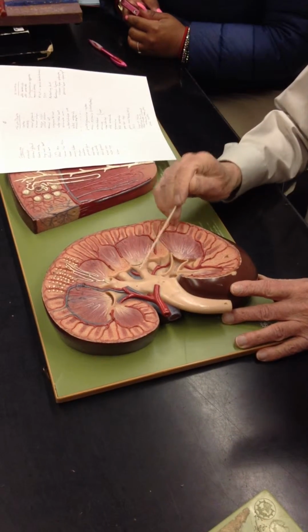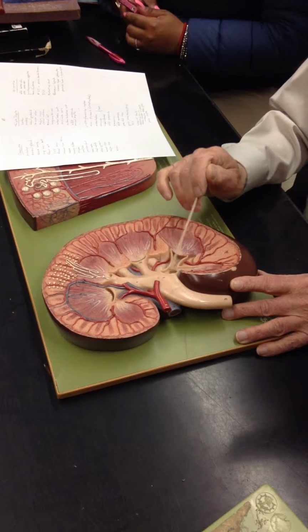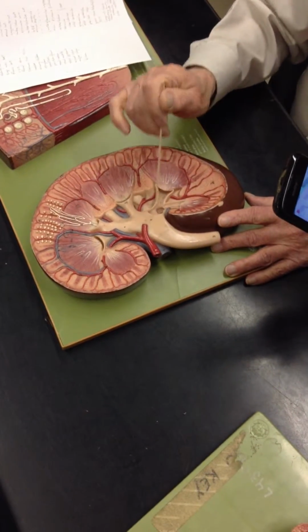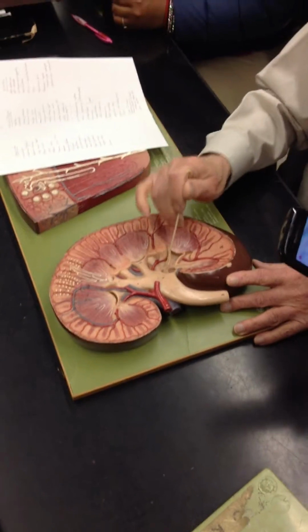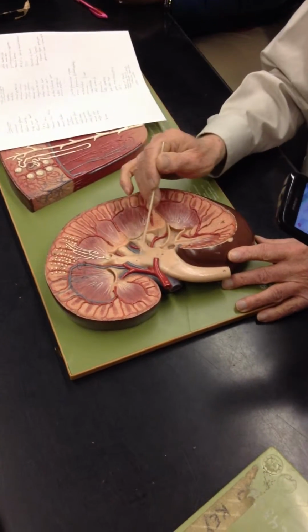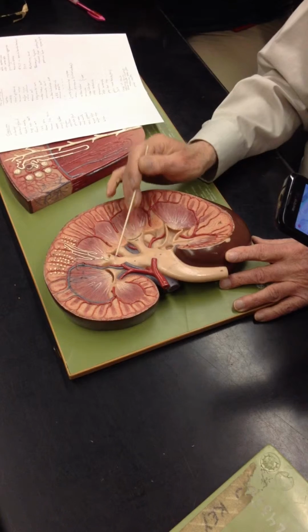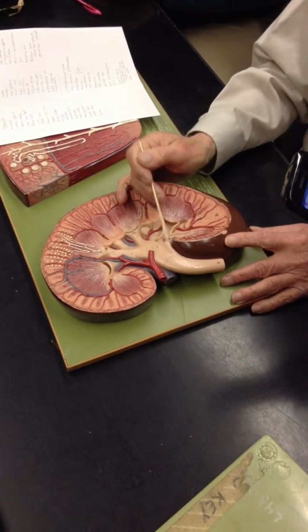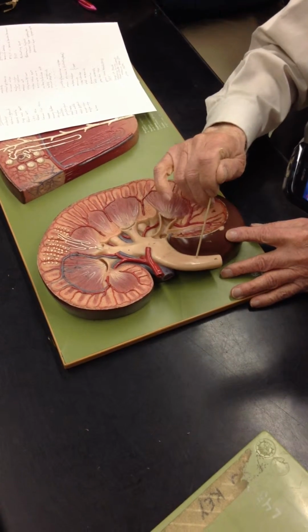Okay. So we have the minor calyces here, and here's like 1, 2. There's another one from down below. 3 minor calyces coming together to form over here a major calyx. And then this would be another major calyx out of these, right? So these major calyces come together to form the renal pelvis of the ureter.